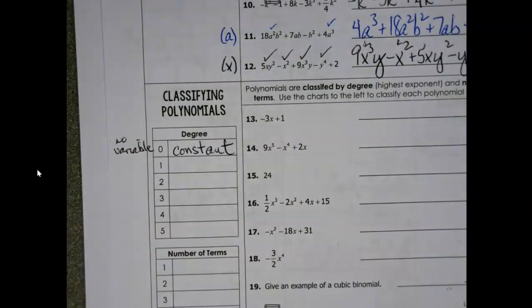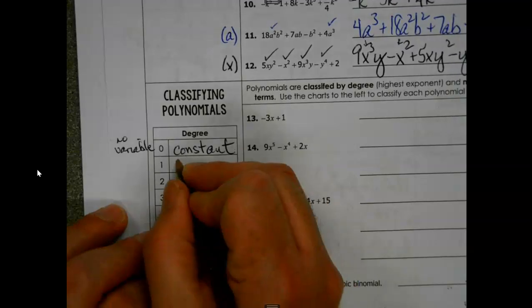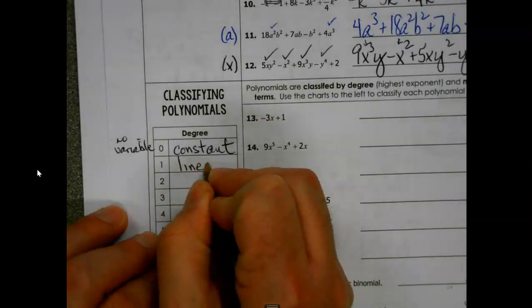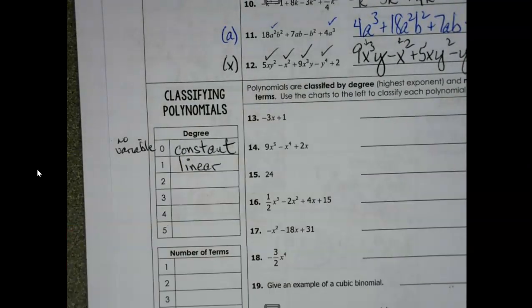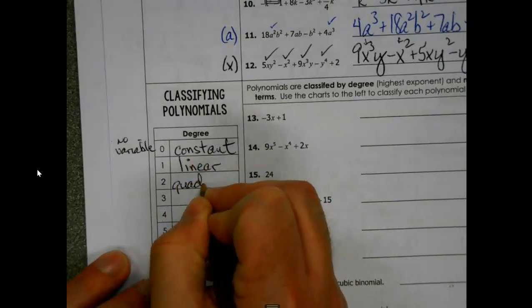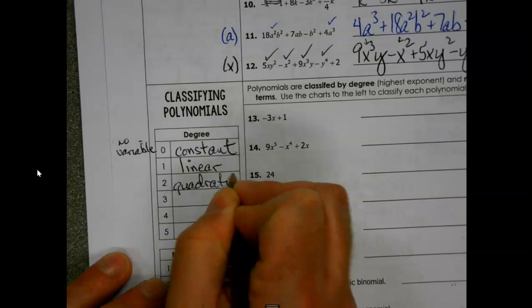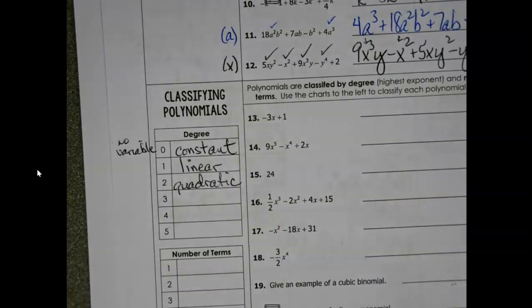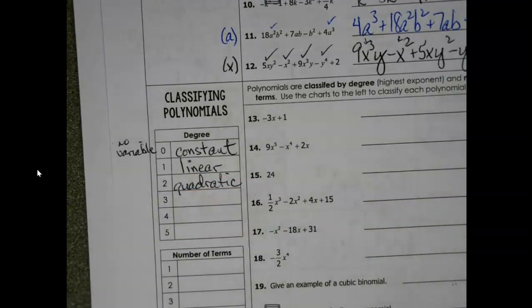So it'd just be a number like 6. Okay. Once we have variables, you've been dealing with linear, just plain old X, for a long time. We also, first semester, got a preview into quadratic. That's a squared term. So that makes the parabola.